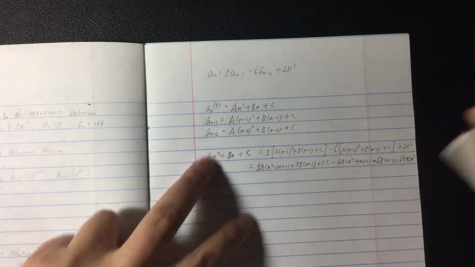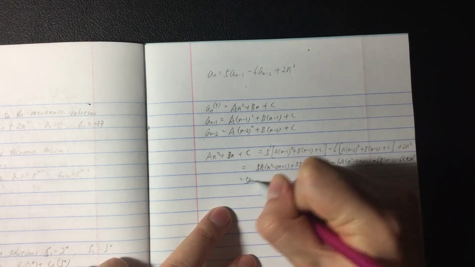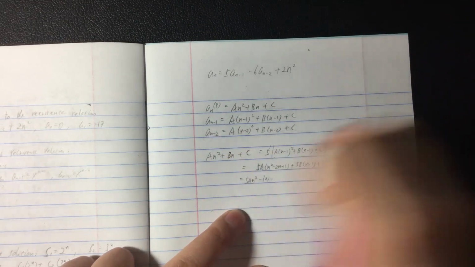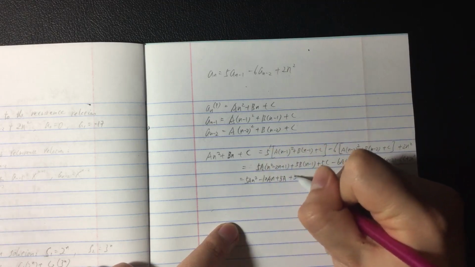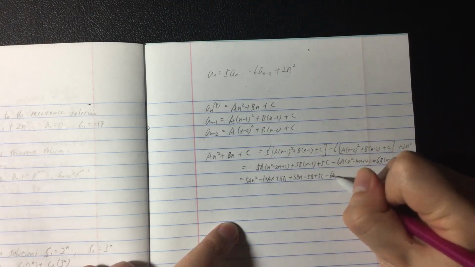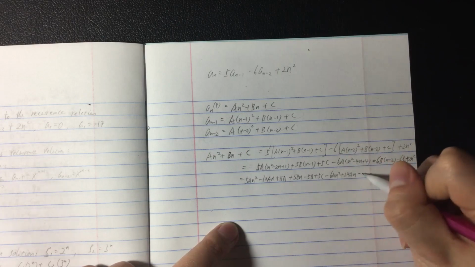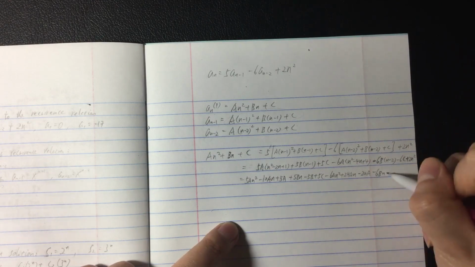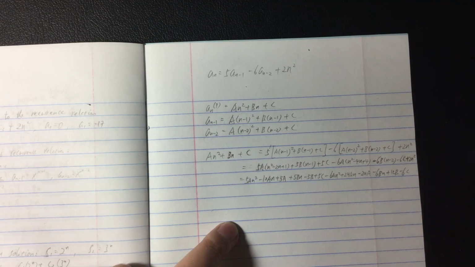Then if we multiply out, we have 5an^2 - 10an + 5a + 5bn - 5b + 5c - 6an^2 + 24an - 24a - 6bn + 12b - 6c + 2n^2.